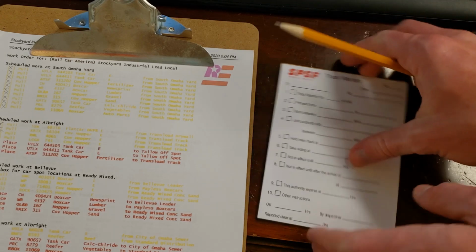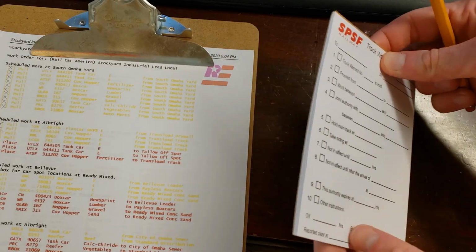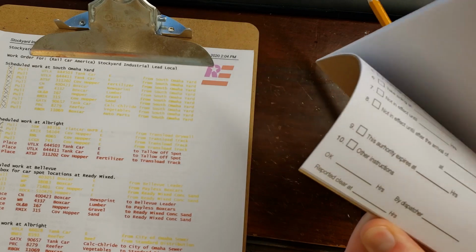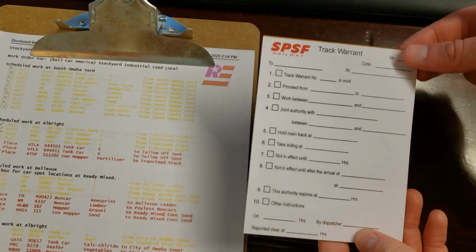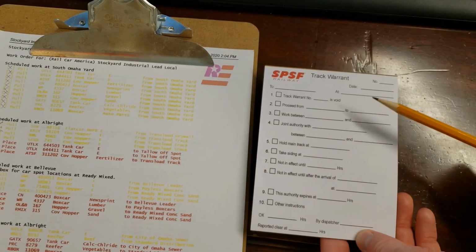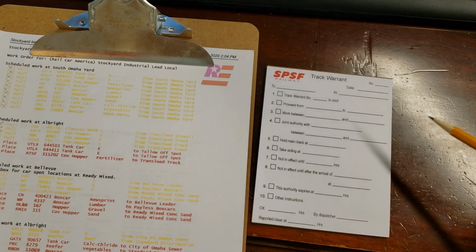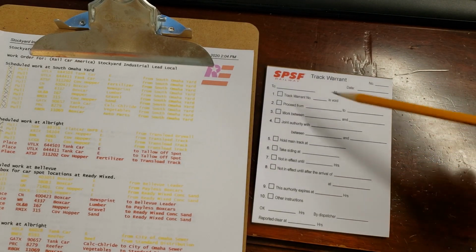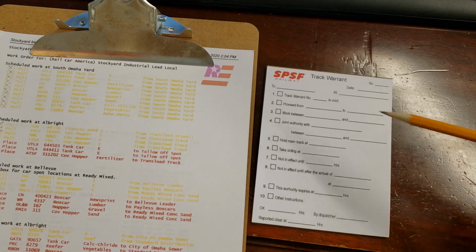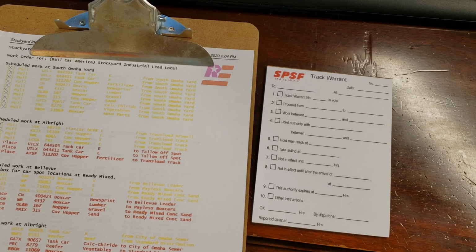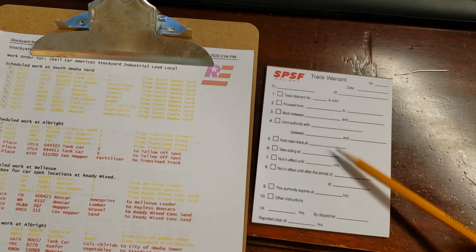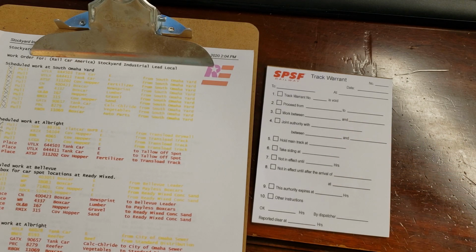And what I ended up doing was having these printed out as pads of paper, which is kind of cool because they're easy to get. But you can also print your own using something like Microsoft Excel, filling it out with things that you want on the track warrant, and then printing it out and trying it out for a few op sessions. And then once you nail it down like I did, I went ahead and had these printed out by a company that does pads of paper.